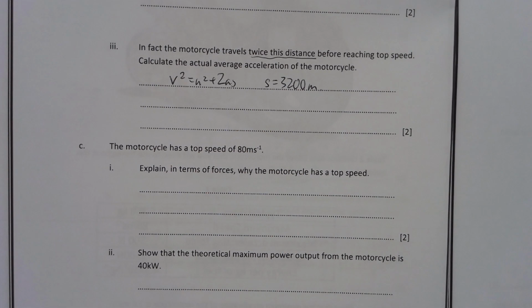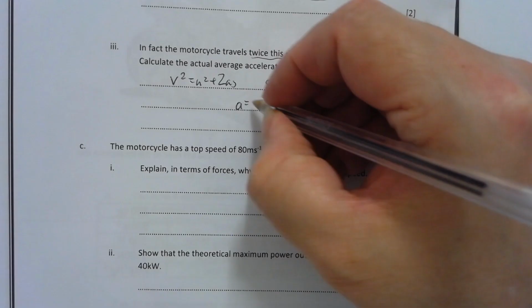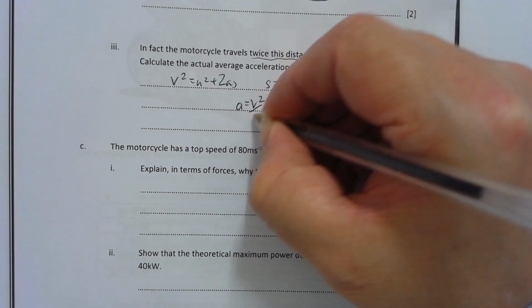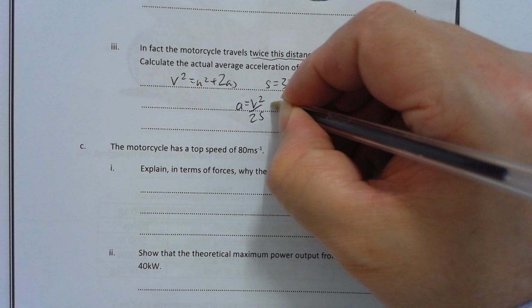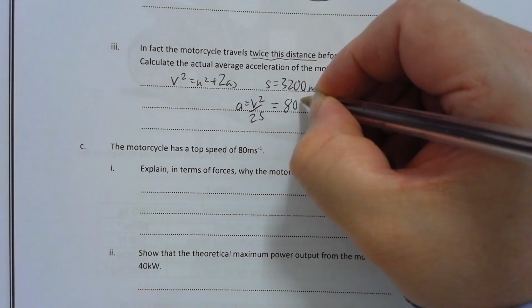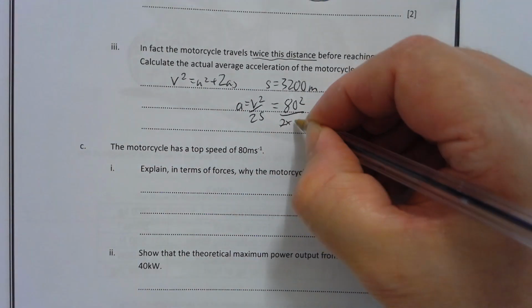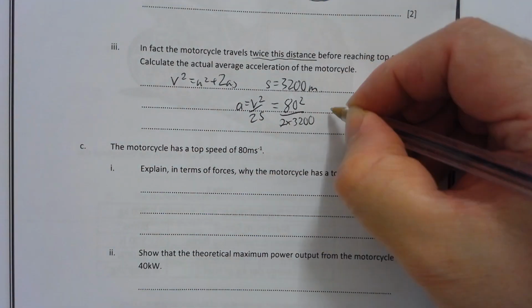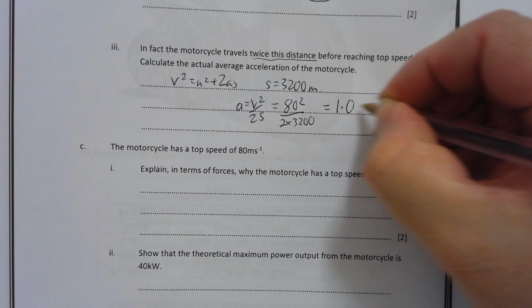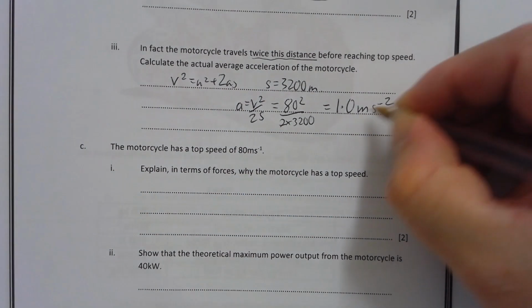So we rearrange this to make a equals v squared over 2s. Our v squared is 80 squared divided by 2 times 3,200, which actually comes out to be 1.0 meters per second squared. It's half the acceleration, which kind of works.